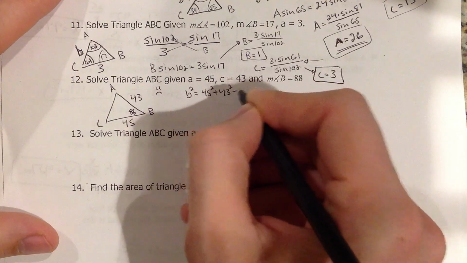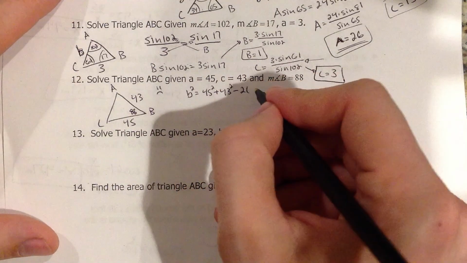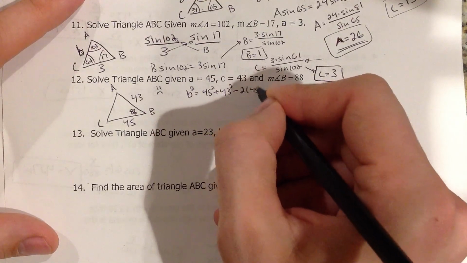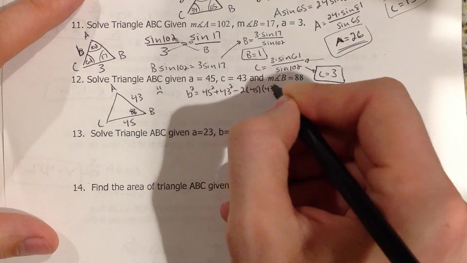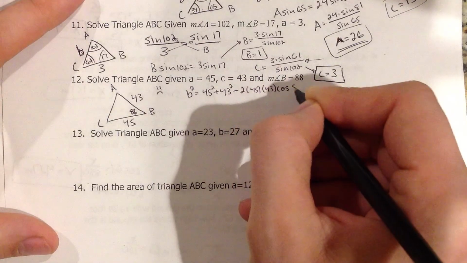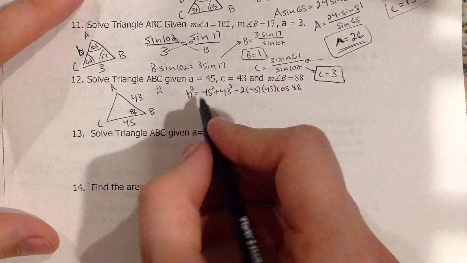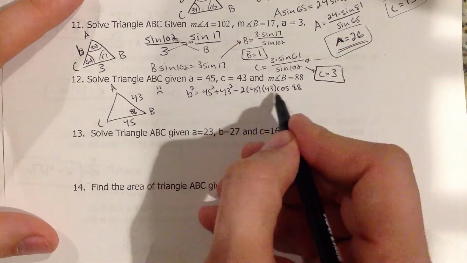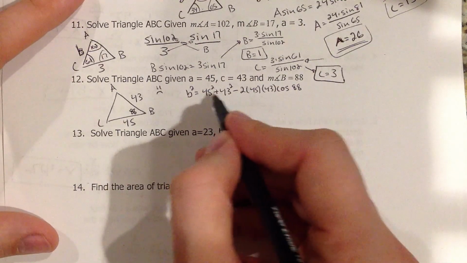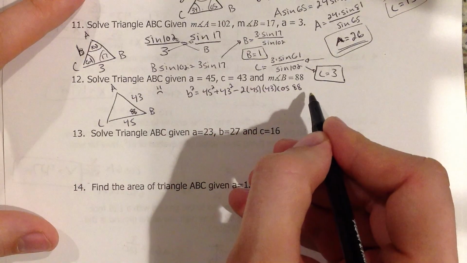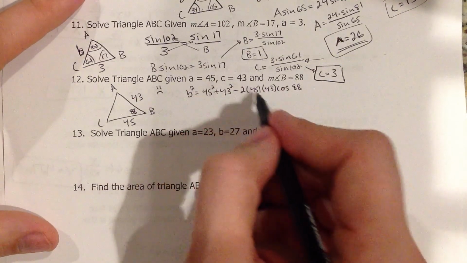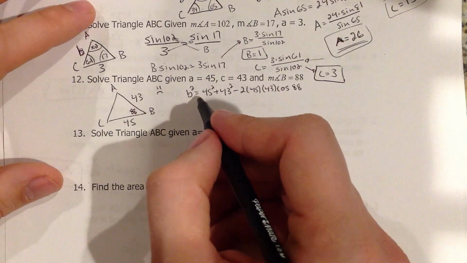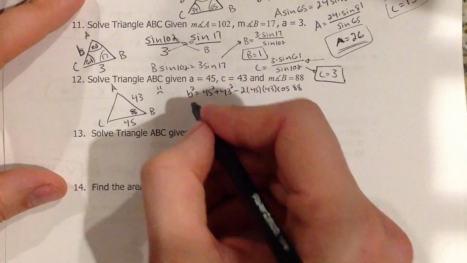43 squared minus 2 times A, which is 45, times C, which is 43, and then cosine of 88. I'm going to take this and drop it straight into your calculator the way it's written right here. Don't try to square these out. Then you're going to take the square root of that answer. You could take the square root first. It does not matter.